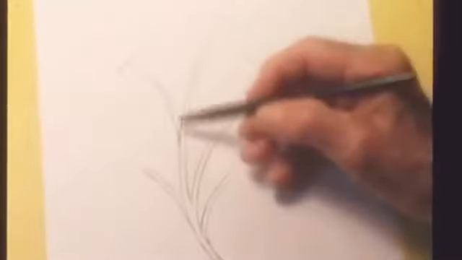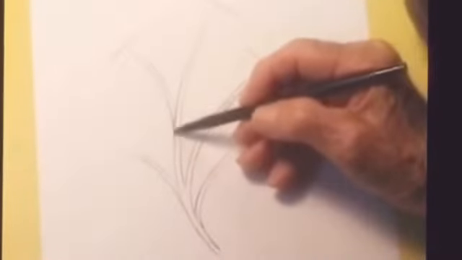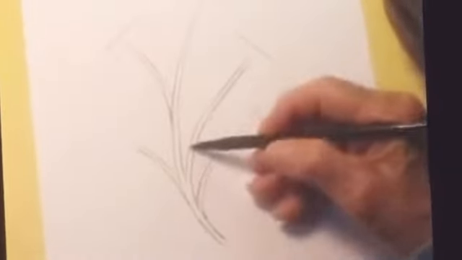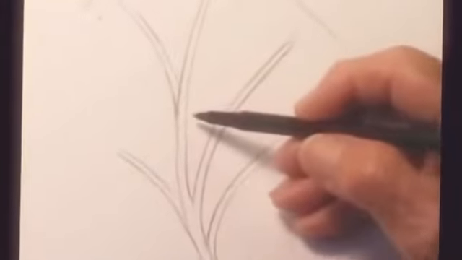This is the same system applied to plant life. This represents the stem of a plant, various stems going off in different directions. You notice that they flow into the shaft here. In other words, they don't hit it abruptly like that, although some branches do.